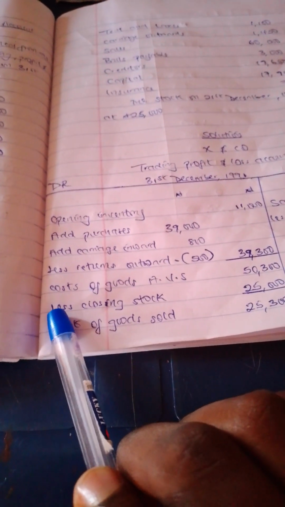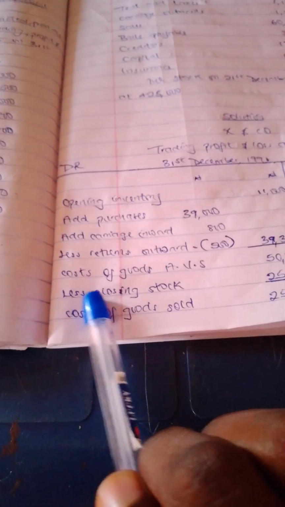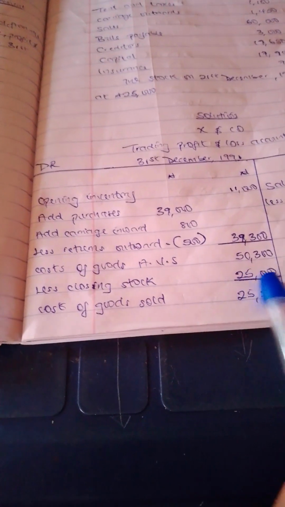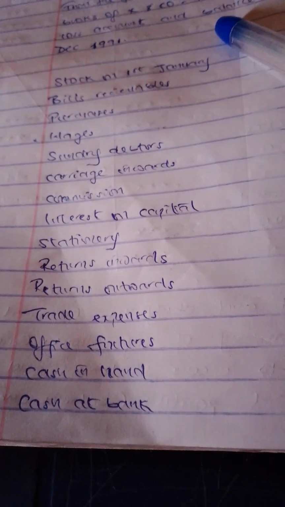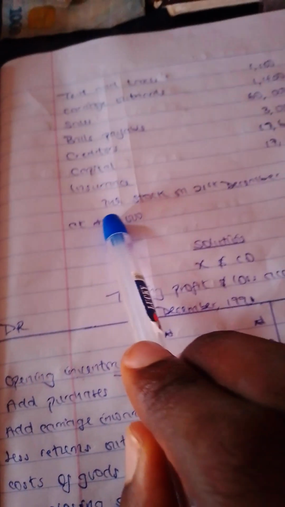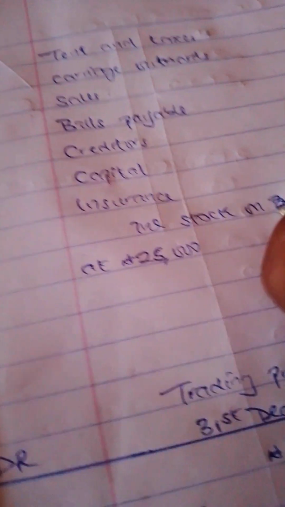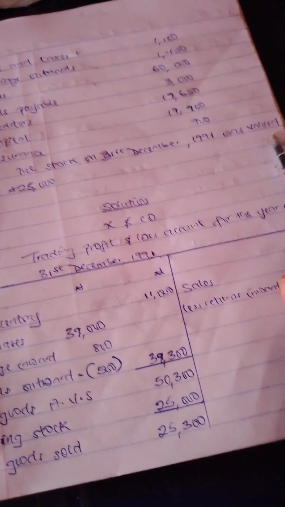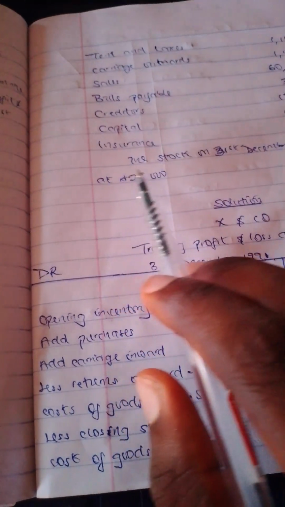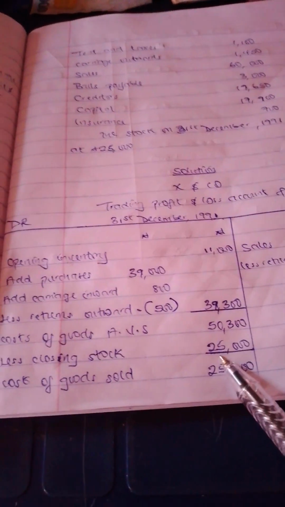Now we will input our less closing stock. Our less closing stock now is 25,000. Looking at the question, the stock on 31st December 1991 was valued at 25,000. That is 25,000 here.